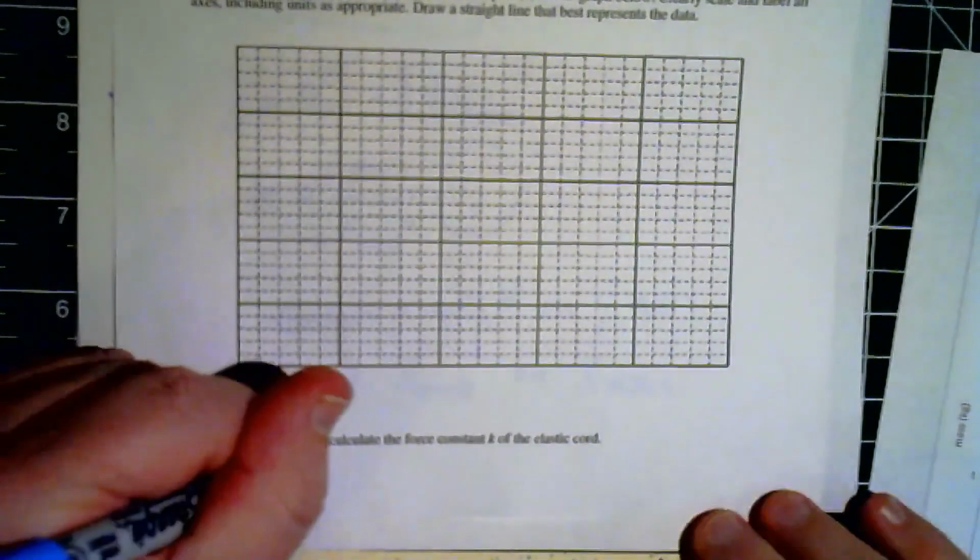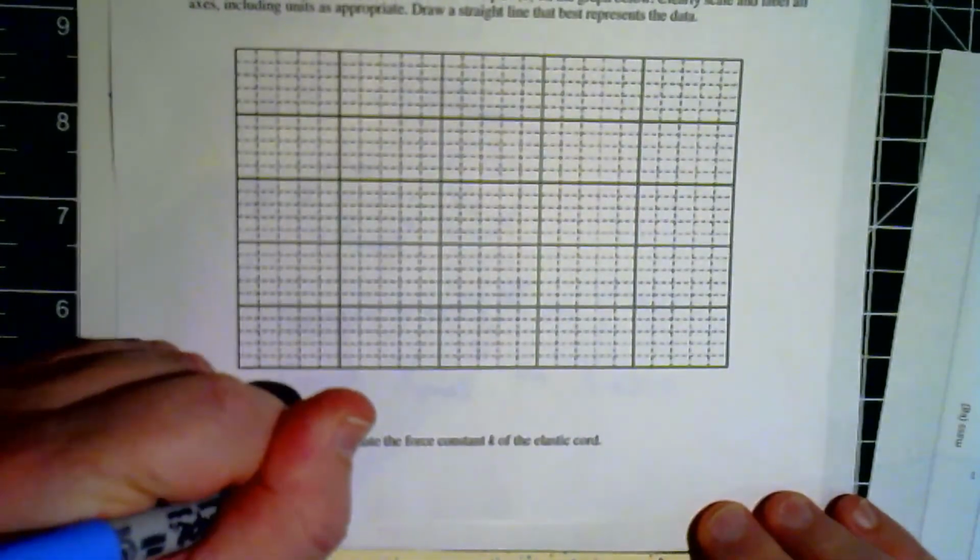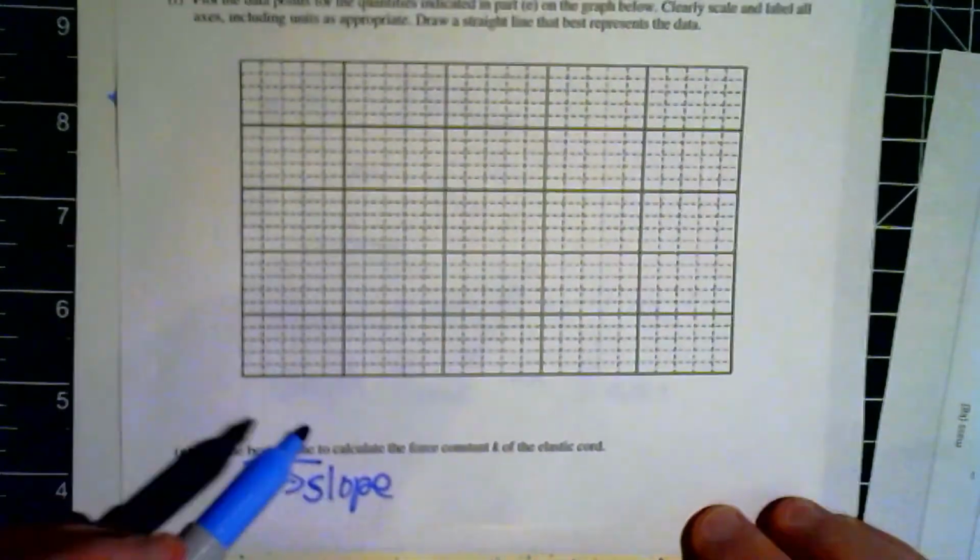And so that leads us into part G, where it says use the best fit line to calculate the force constant. It doesn't say to plug something into an equation. It says use the best fit line. That just means use the slope. If it tells you to do that, that means, yeah, use the slope. And so that's pretty easy enough.